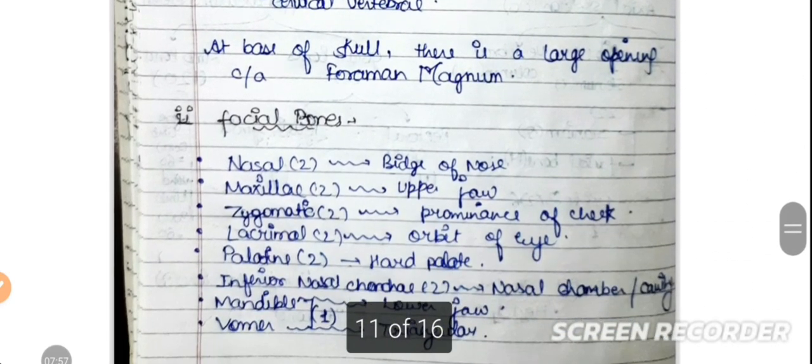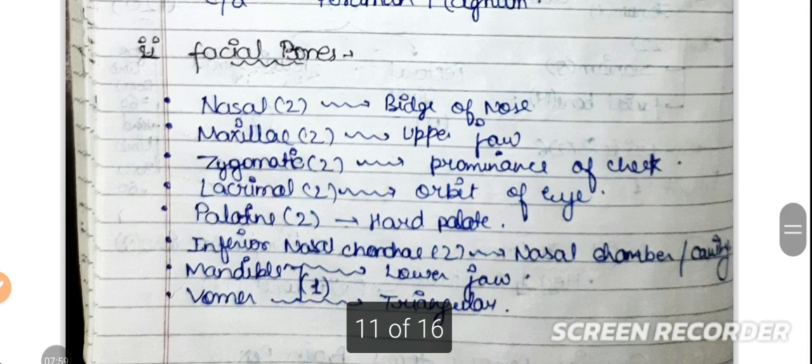So let's talk about the facial bones. For the facial bones, you would learn it like: nasal, maxillae, zygomatic, lacrimal, palatine, inferior nasal conchae, mandible and vomer. Out of which only mandible and vomer are singular and all the other bones are paired.